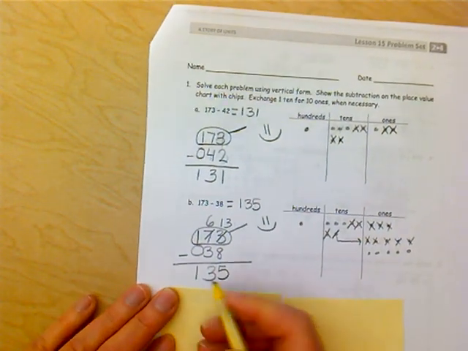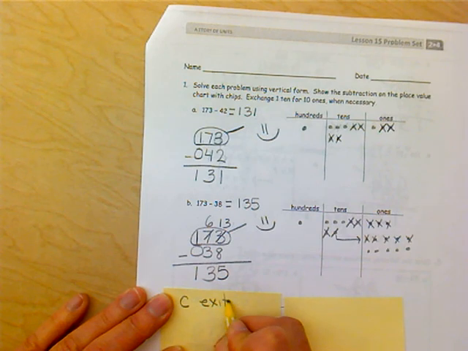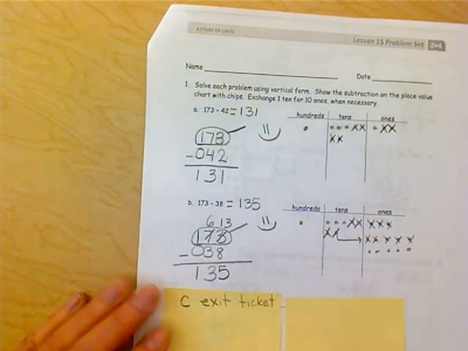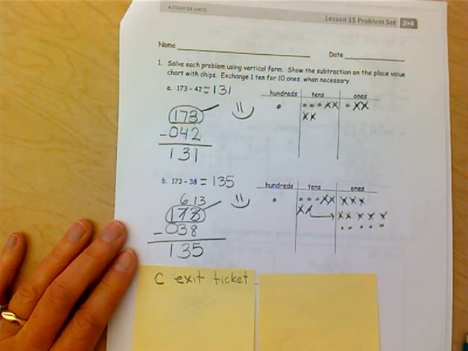Now remember that problem C is your exit ticket, and you will need to send a picture of your exit ticket to your teacher. And with that, I'm going to tell you to have a great day of learning.